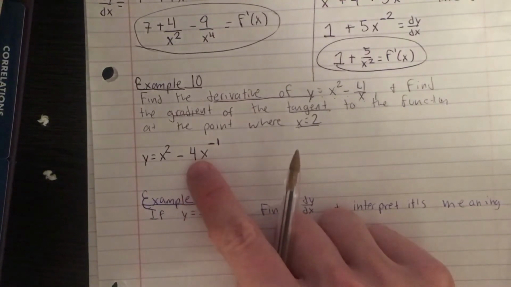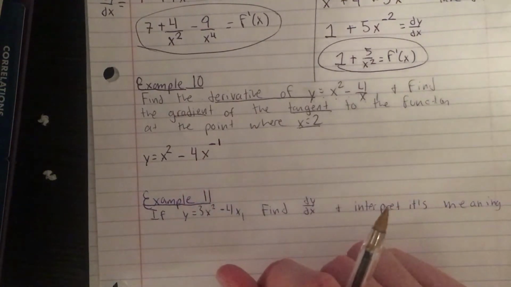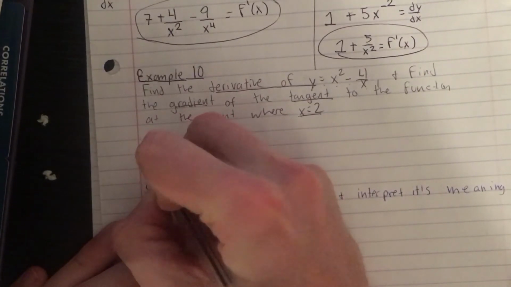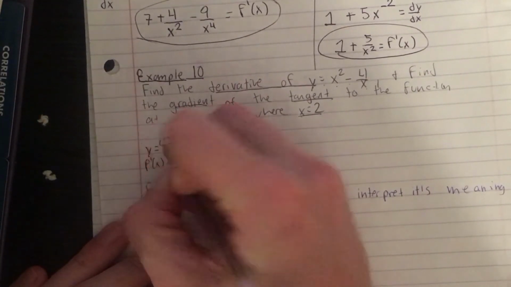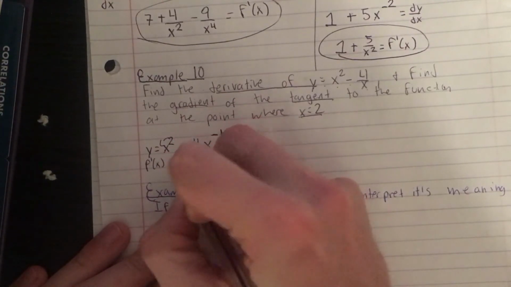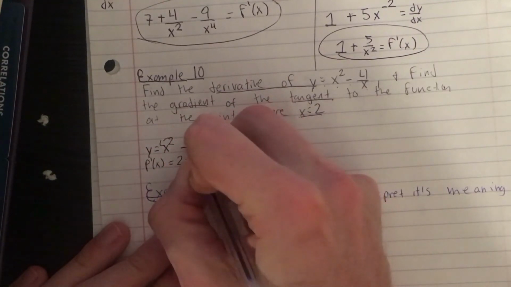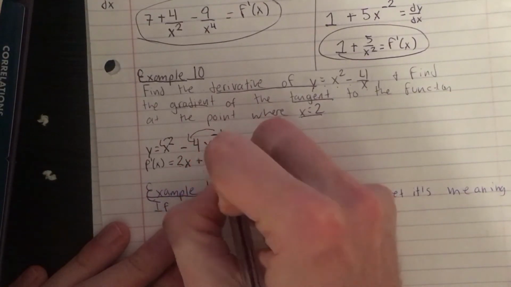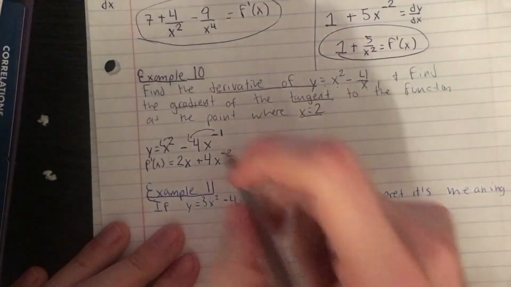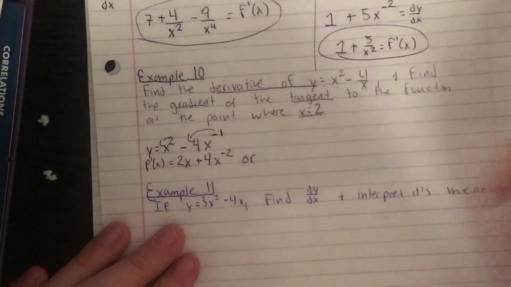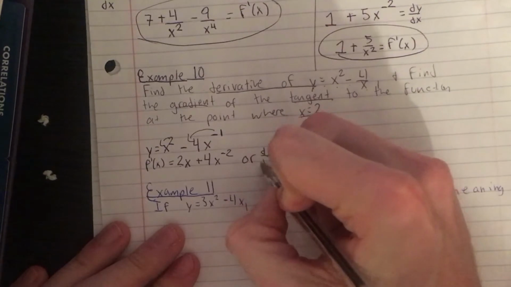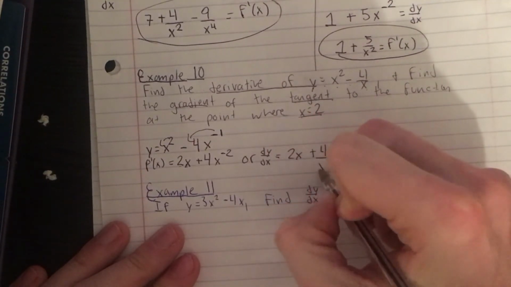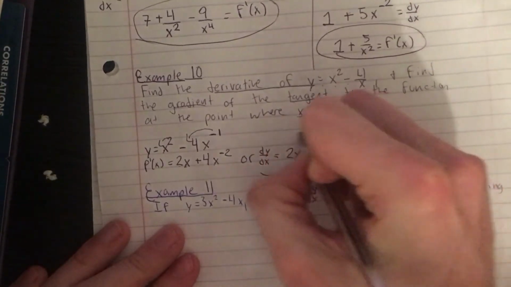If I use the power rule, f prime of x equals, we bring this 2 down, subtract the exponent, that's 2x. Same thing here, multiply this, plus 4, and that's going to be x to the negative 2. Or, because we're going to have to simplify this, dy dx equals 2x plus 4 divided by x squared.